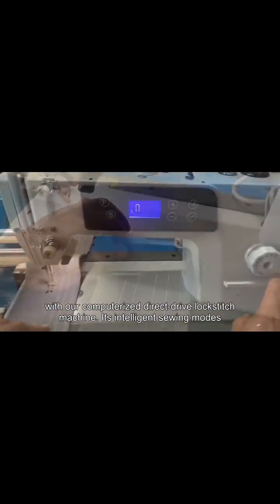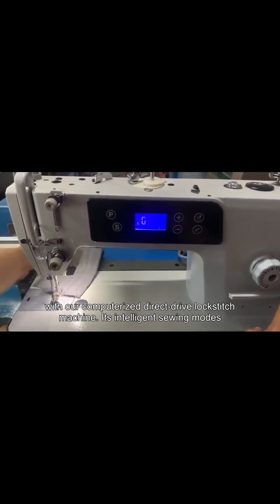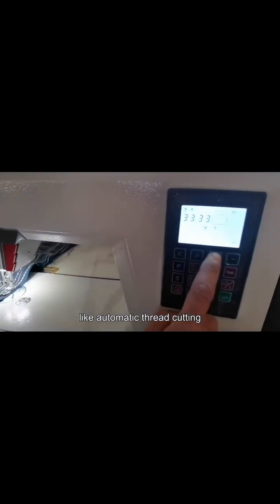Smarter, not harder, with our computerized direct drive lock stitch machine. Its intelligent sewing modes, like automatic thread cutting, needle stop position control, stitch counting, and reverse sewing.